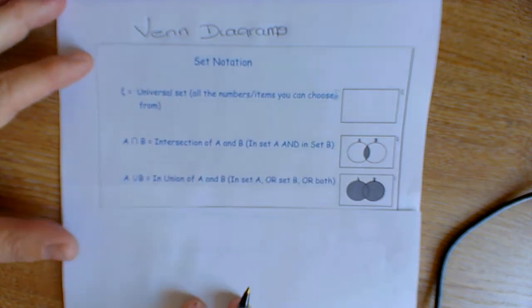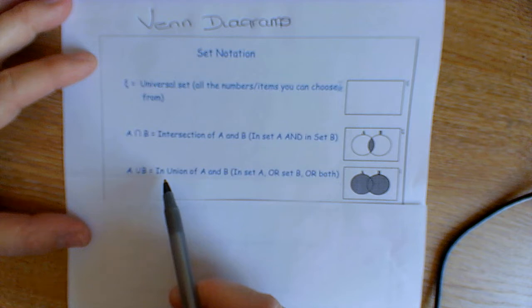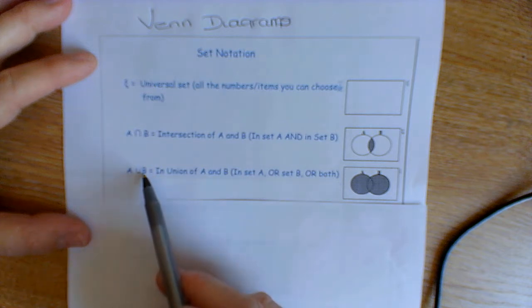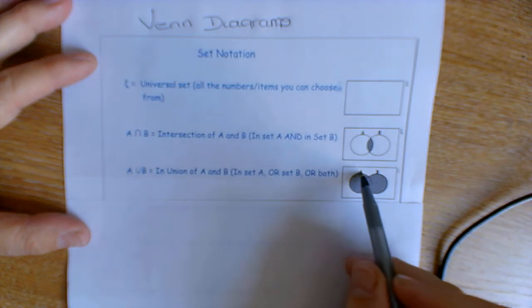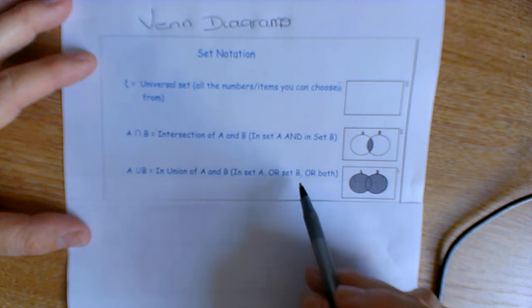The next one we need to learn is this symbol here that looks a bit like a U. Now U stands for union, which means or. So this is in A or B, the union of A and B, everything in A and B. If I saw that in a diagram, it would be everything in A and everything in B. So if I pick a number, it could be in set A or B or both.